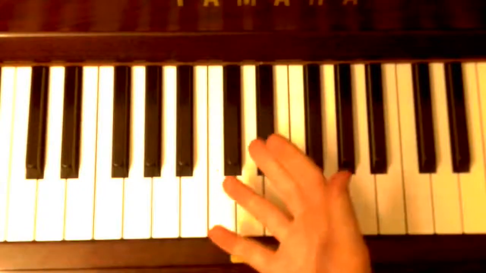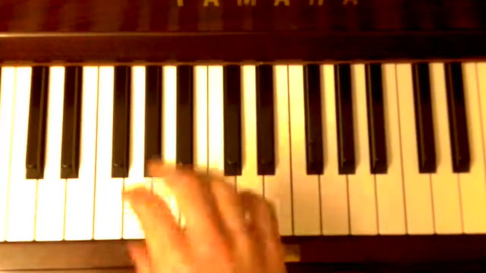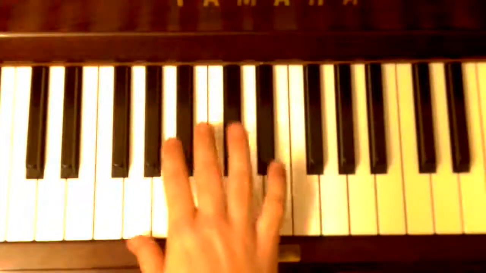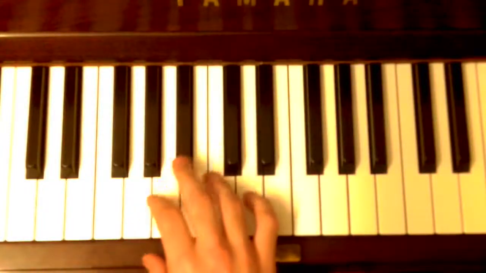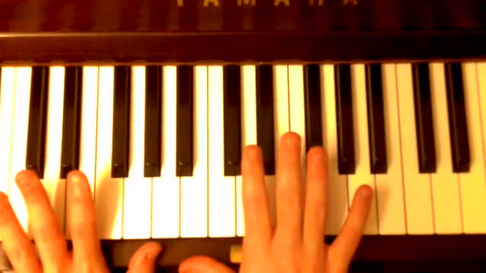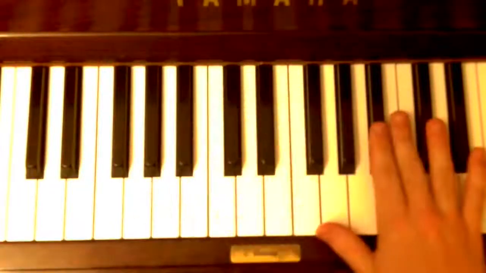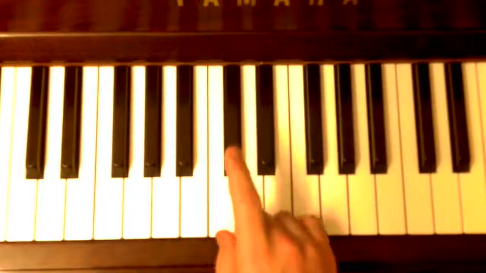So what's really easy about this is after that first A section, we go into our second A section. And this second A section is completely identical to the first A section as far as the scale outline, except for one condition.